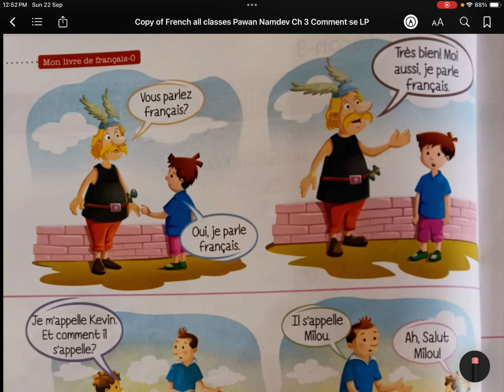Suppose you speak French, like it's a normal affirmative sentence, and the same sentence I can ask, you speak French, in the interrogative tone. It's a formal way. In the positive sense, it means yes, you are speaking French. In the interrogative tone, I am just asking the question. So that's why we are having this sentence in the interrogative tone. Vous parlez français?